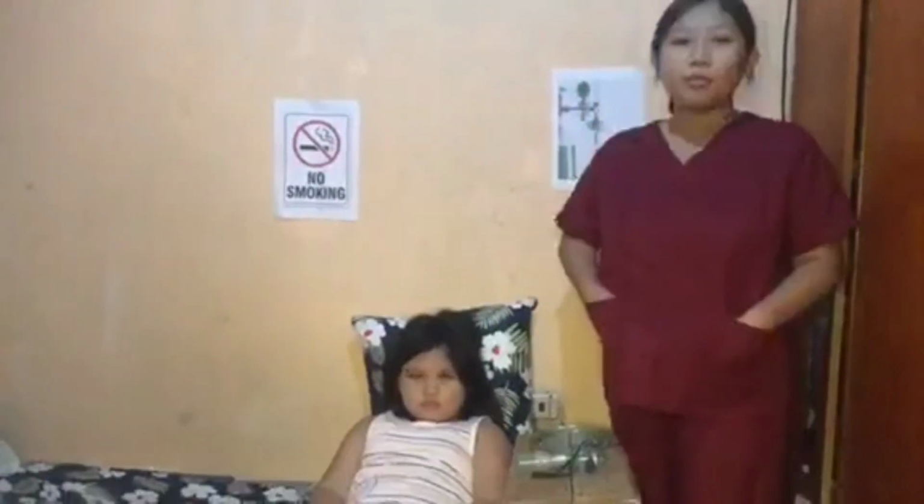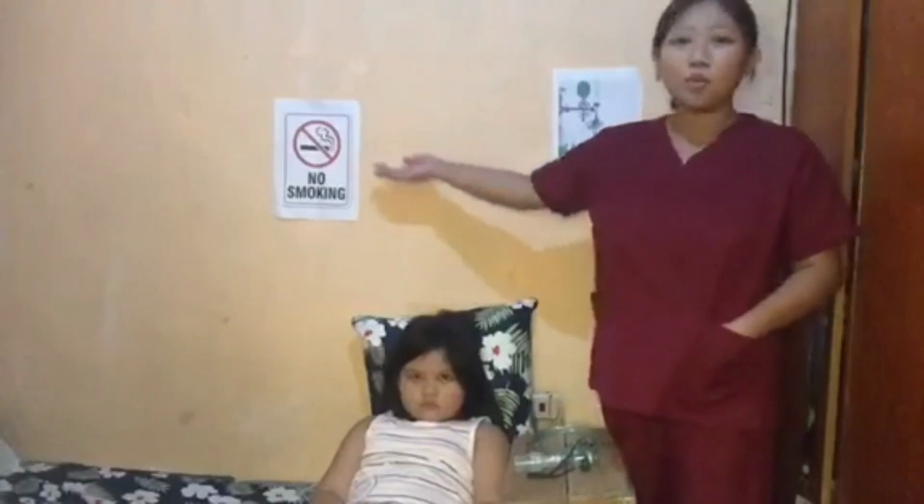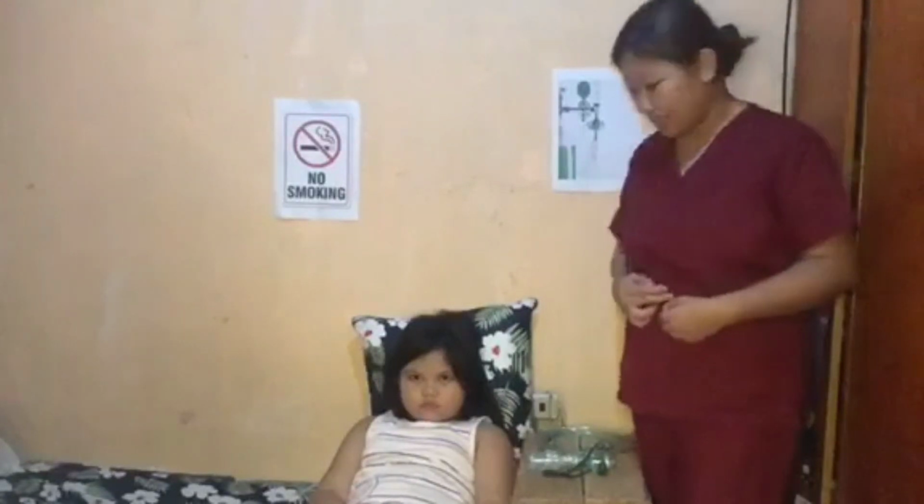Okay. Provide privacy by closing the doors or drawing the curtains. Review safety precautions necessary when oxygen is in use. Place a no-smoking sign in the appropriate area. The next step is to attach the face mask to the oxygen source with humidification if appropriate for the specific mask.